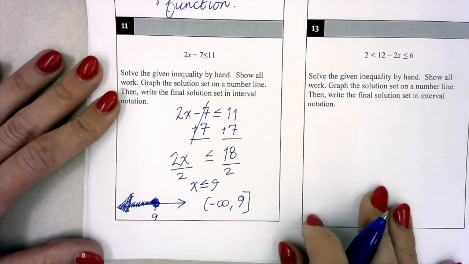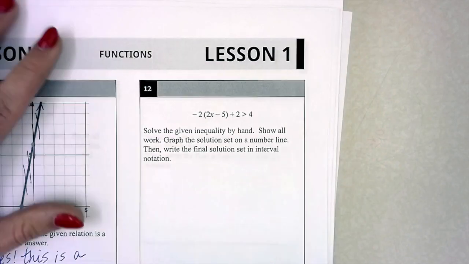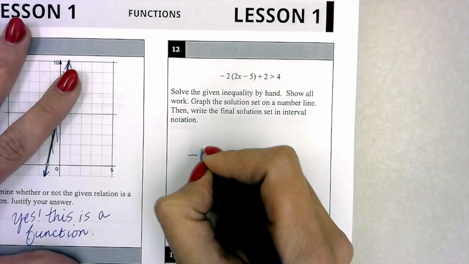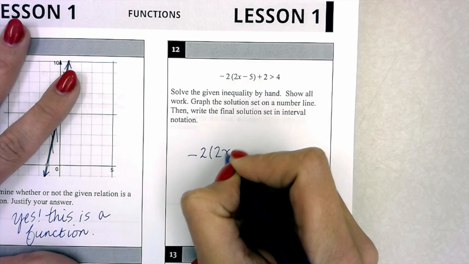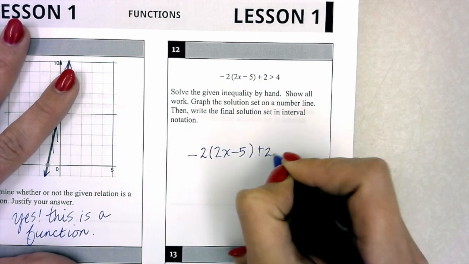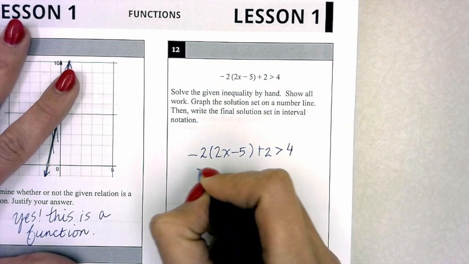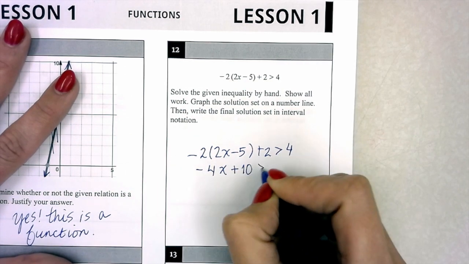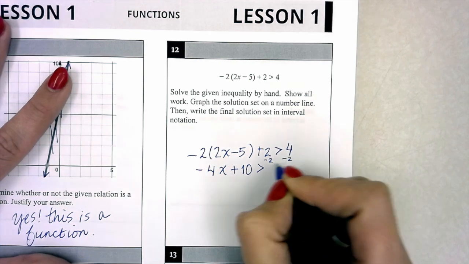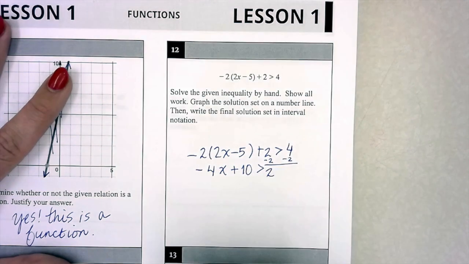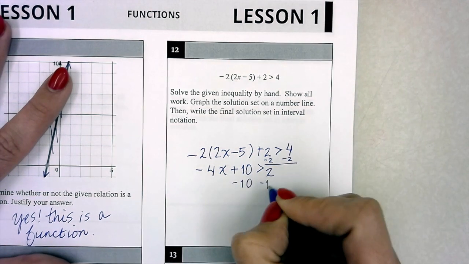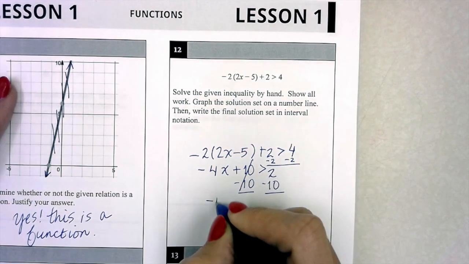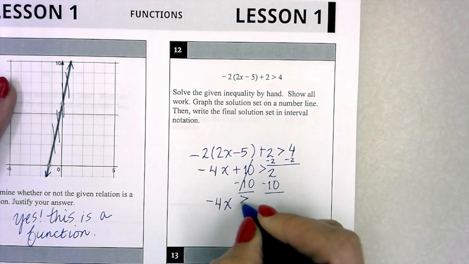Next example. We have 1.5 more steps, but we should be okay with this. Negative 2 times (2x minus 5) plus 2 is greater than 4. I'm going to distribute: negative 4x plus 10. I'm also bringing over the 2 at the same time, so I'm going to subtract 2 from both sides. That gives me a 2 over here. I'm going to subtract the 10. Maybe you did it in a different order. Totally fine, as long as it's legal math. Negative 4x is greater than negative 8.